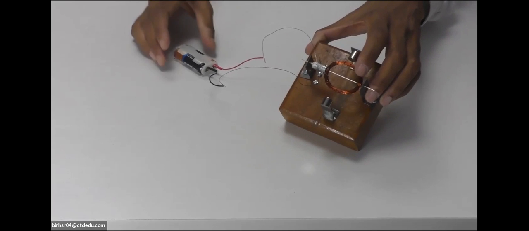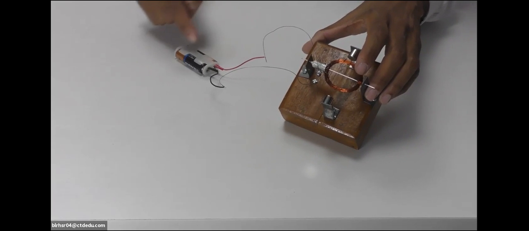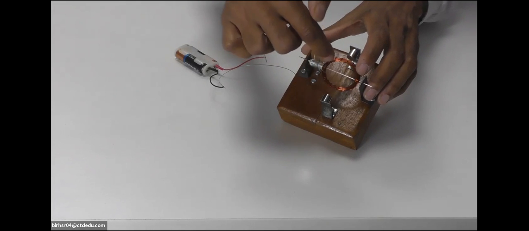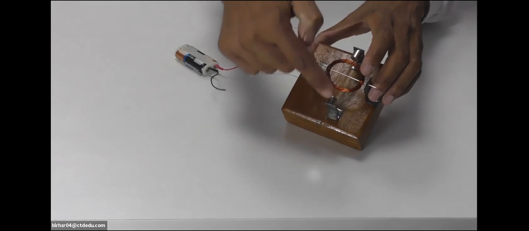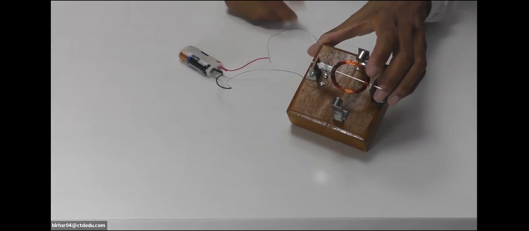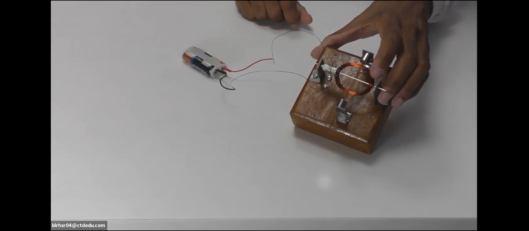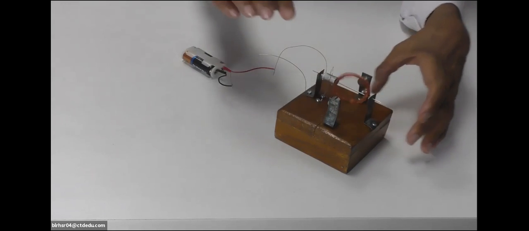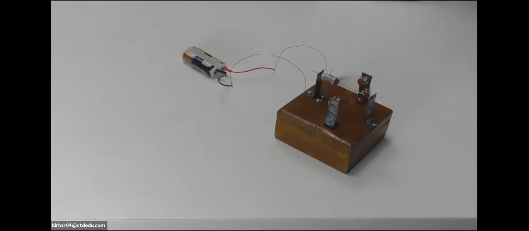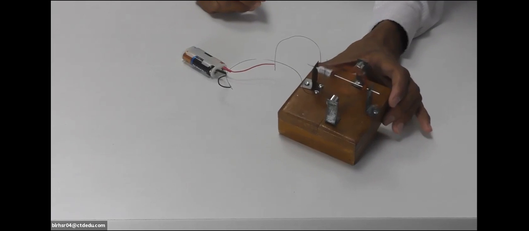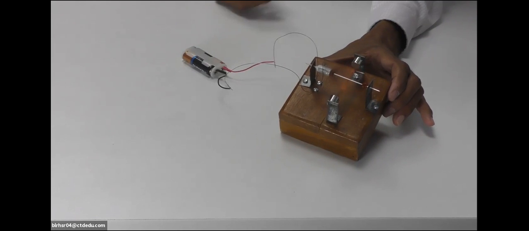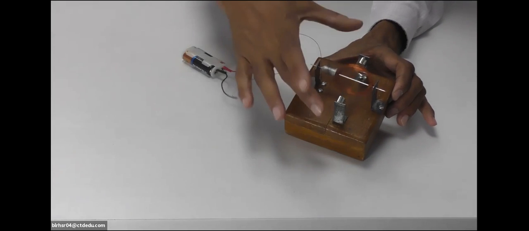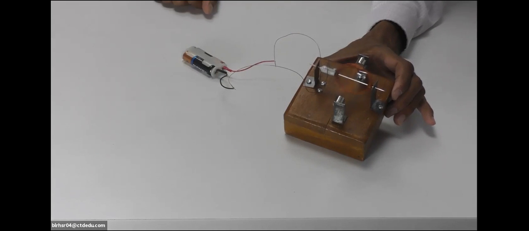Here is one more demonstration. We have a couple of batteries which supply an electric current flowing through this coil. And this coil has been placed between two magnets. And that is our external magnetic field. So what happens when a current flows through the coil? We have built another motor, and you can see the simplicity of it. It is just a current carrying conductor placed in an external magnetic field.